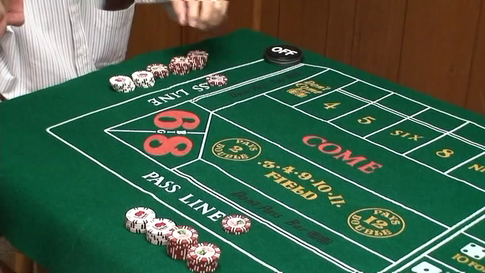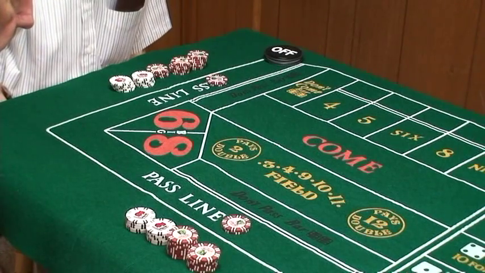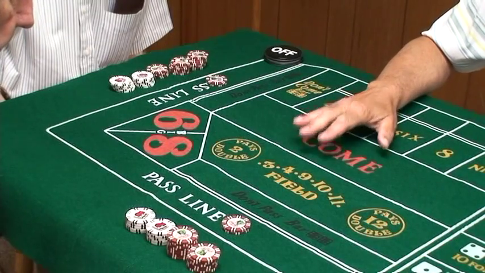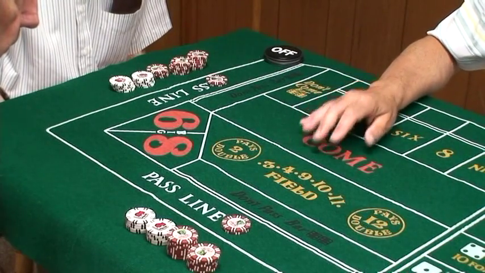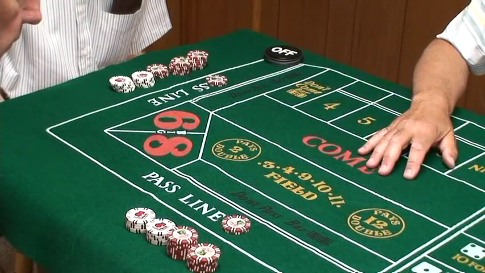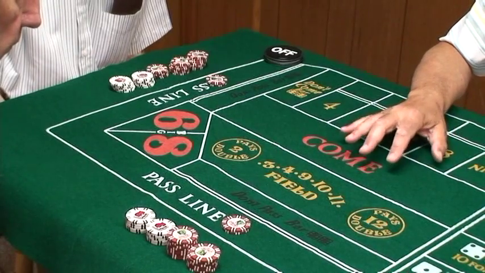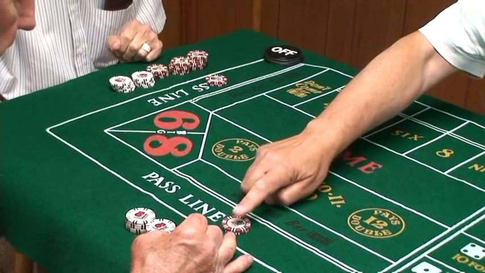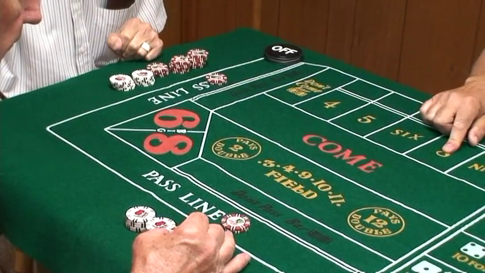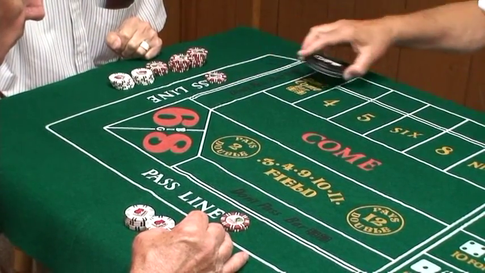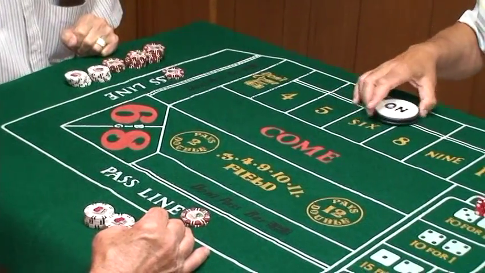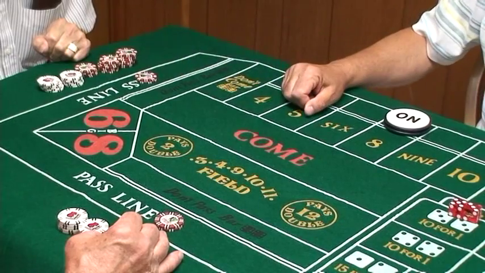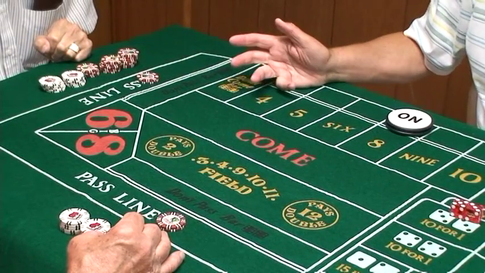Okay, got $10 on the pass line for each party. Okay, we got an 8. Now that's good. I believe that you'd like to get 6s and 8s right away because those are the most common numbers. Okay, so now that means that these two pass line bets will win if an 8 comes up before a 7. If a 7 comes up, you're going to lose.